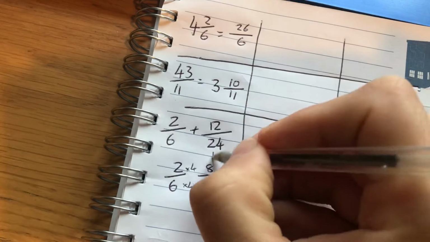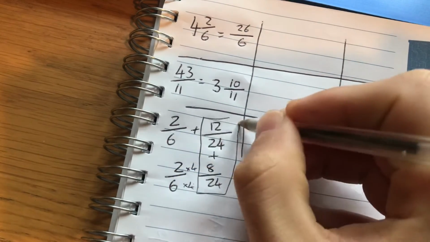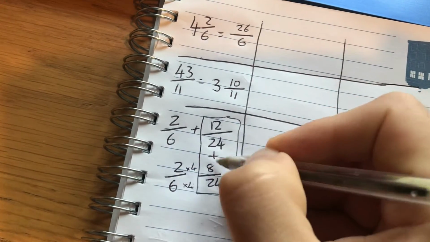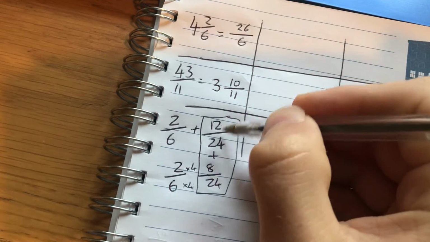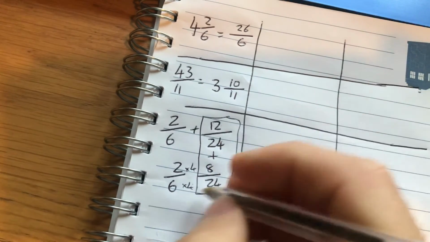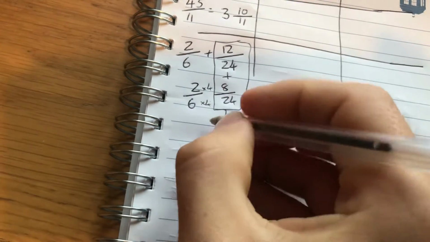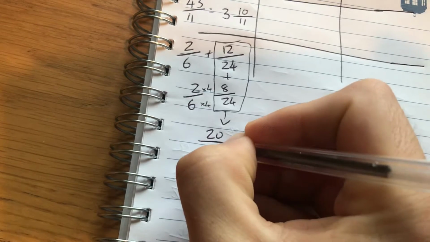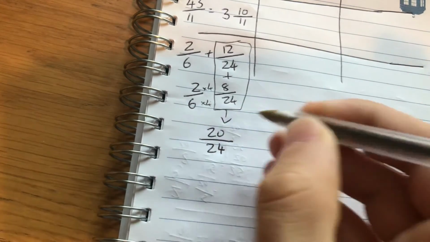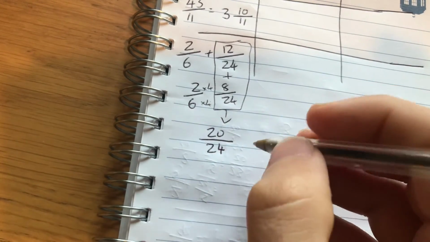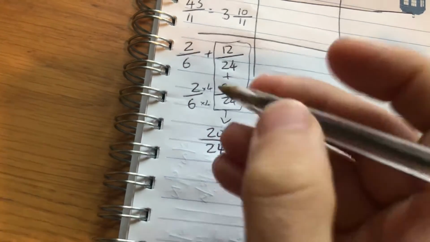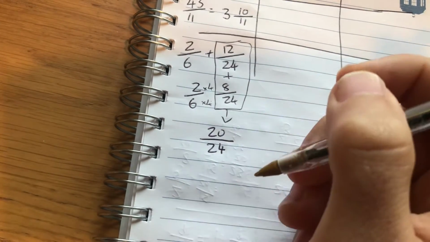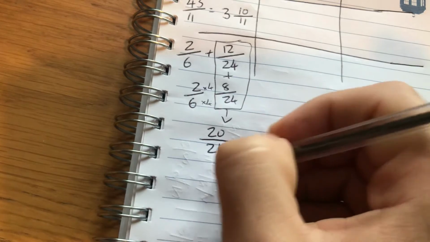So I've now got this sum here: 12 24ths add 8 24ths. So 12 and 8, that's 20. So 20 24ths. If you wanted that as a mixed fraction, no, we can't have a mixed fraction because it's not over a whole thing. Could we simplify it?